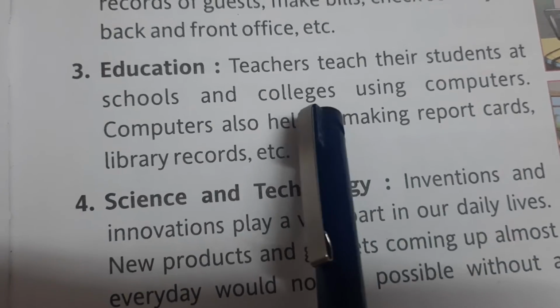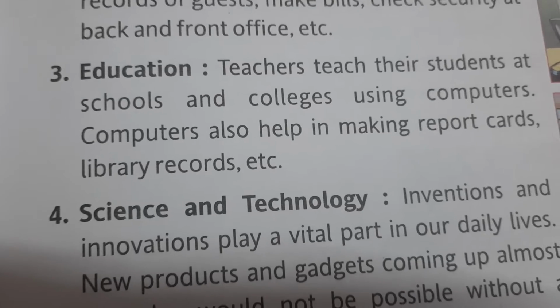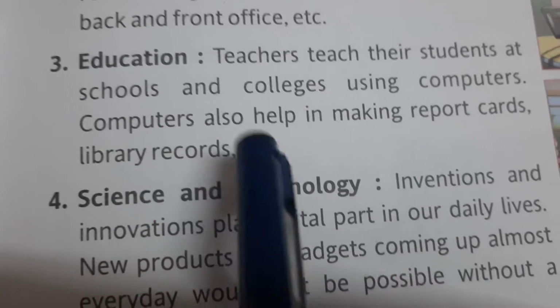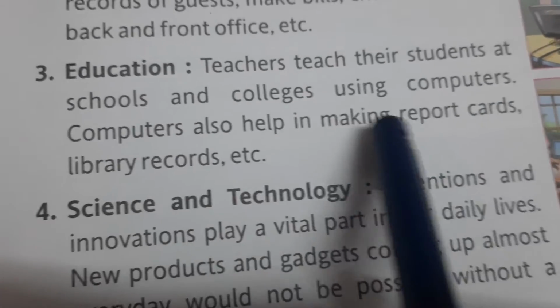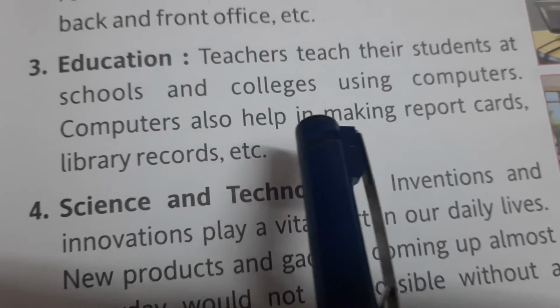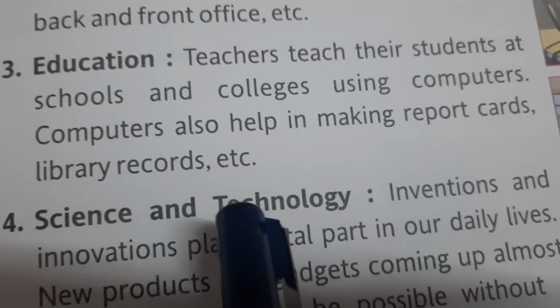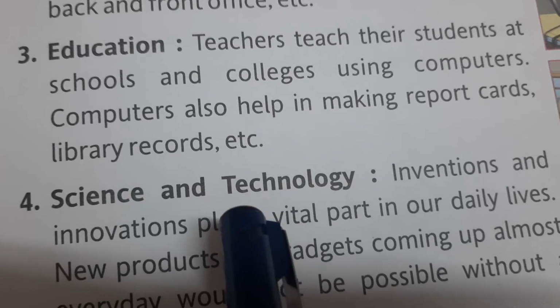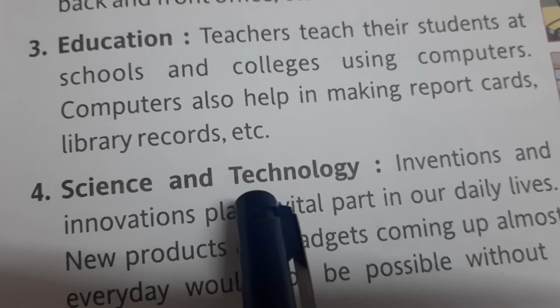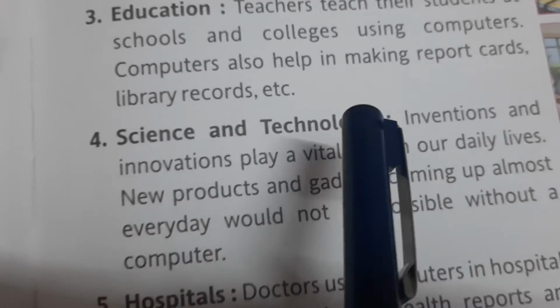Then education. The field of education is impossible to think of without computers, because teachers are using computers everywhere. Then for maintaining records also computers are being used: the records of students, the records of the employees, the records of the books, the records of the classes, etc. Then science and technology.